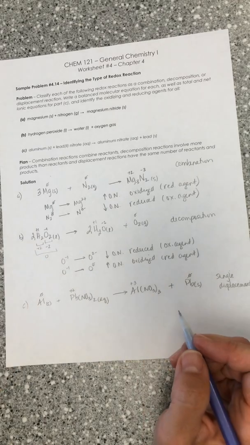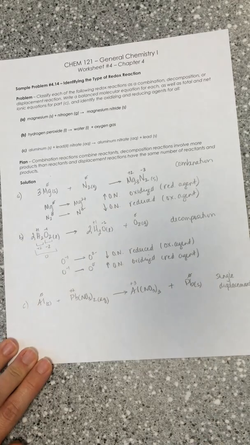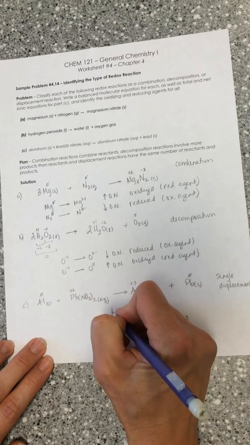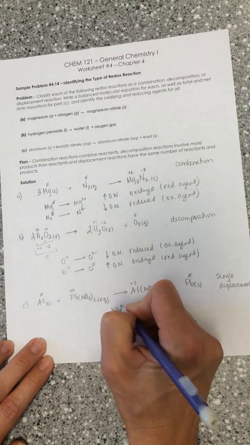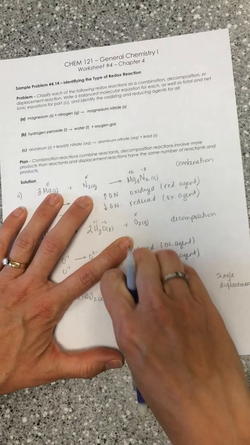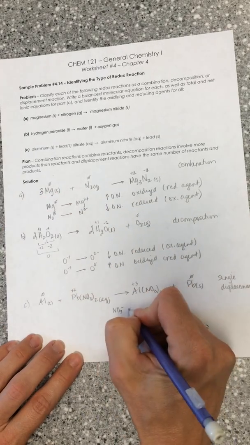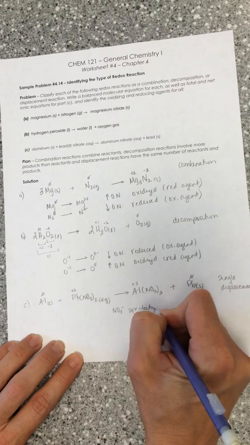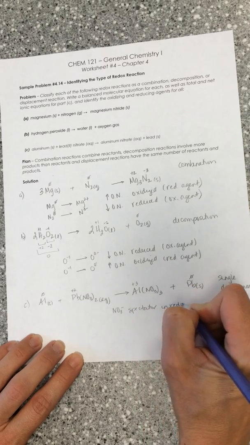And you actually could go through and assign oxidation numbers for these nitrates, but they don't change. Nitrate really is a spectator in this redox process. Nitrate is a spectator in this redox process.